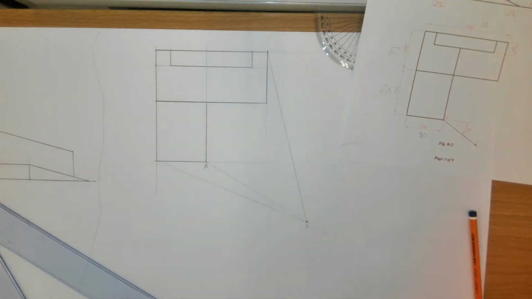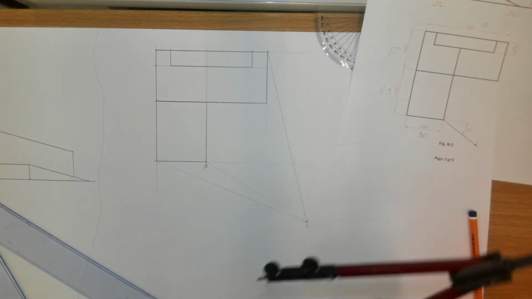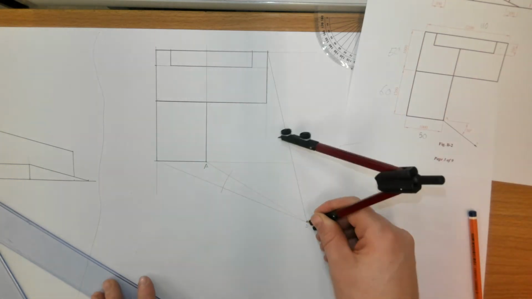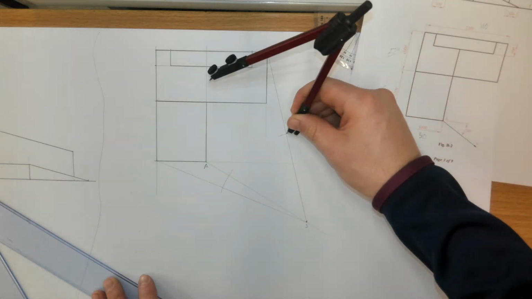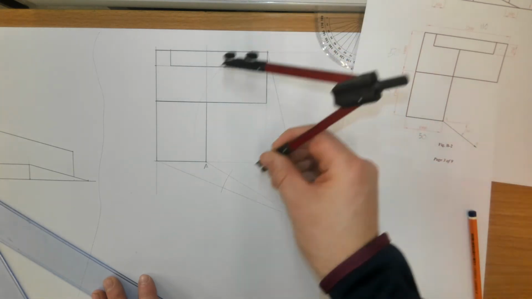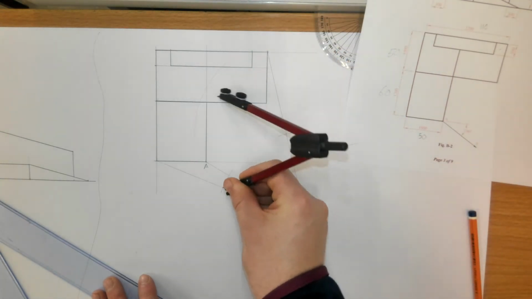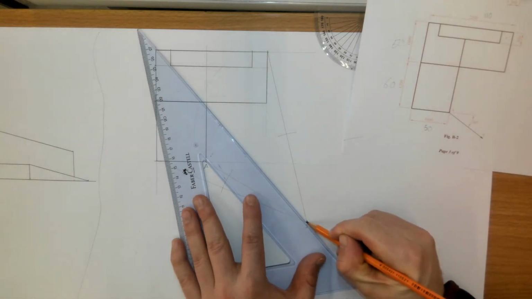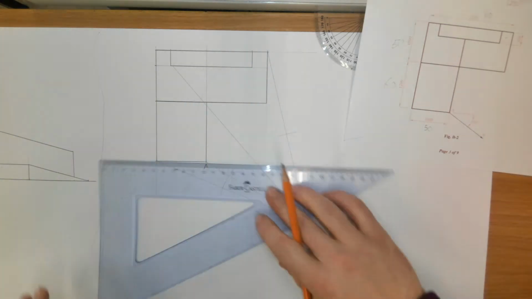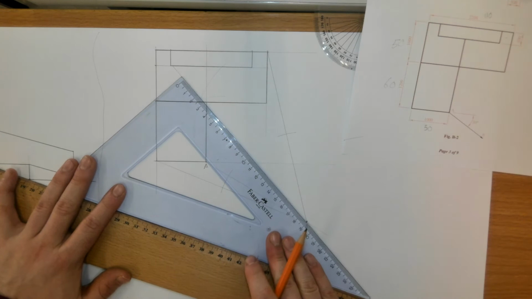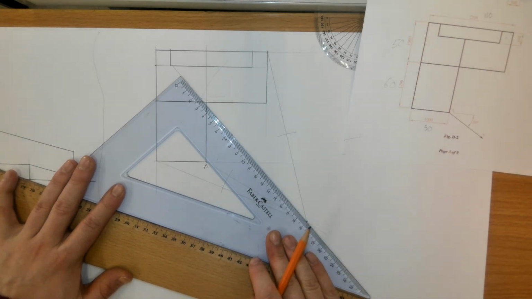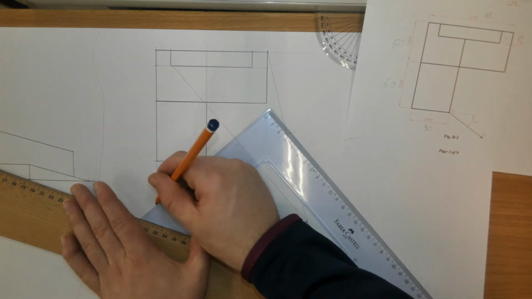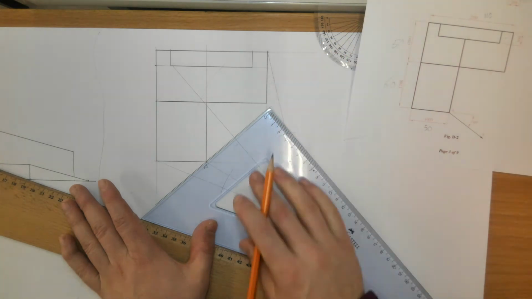Okay, we're going to take our compass, we're going to bisect that angle. The bigger the radius of your compass, the more accurate it is. So we're going to bisect that. Your picture plane is perpendicular to that, so I can line up my set square with the bisector, slide my set square on until I draw a line touching corner A that's perpendicular to the bisector.